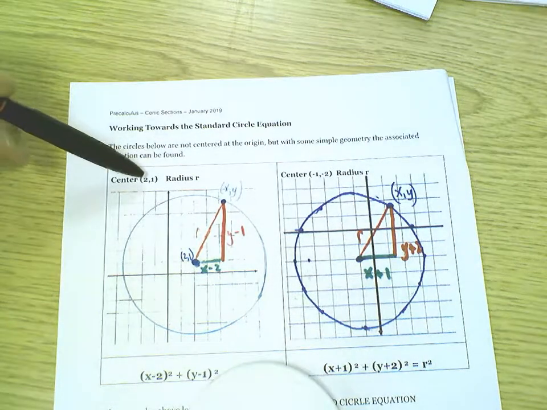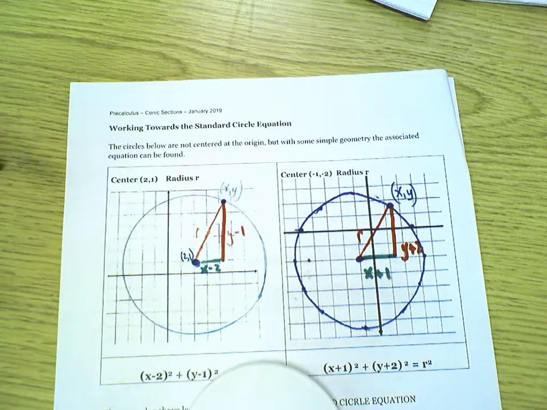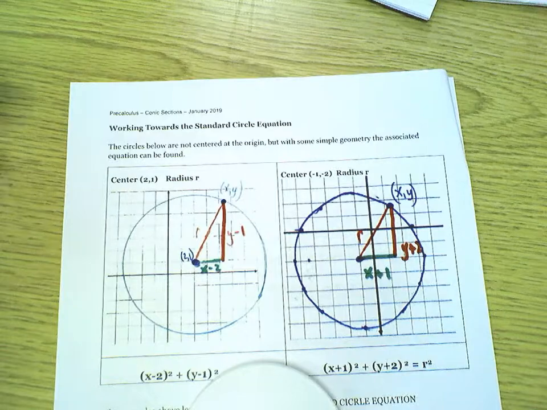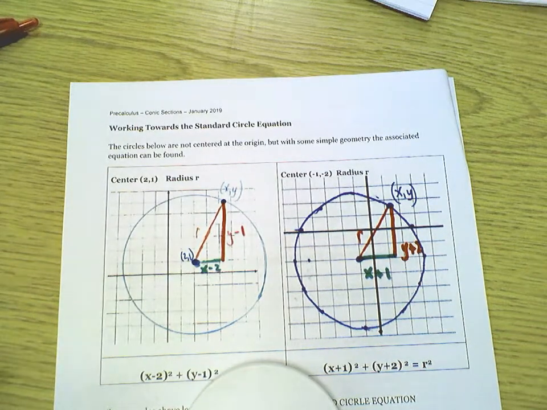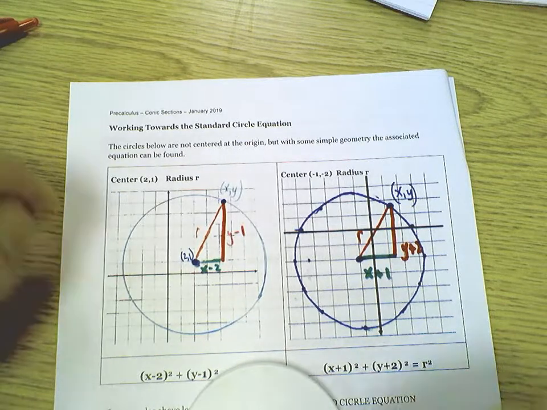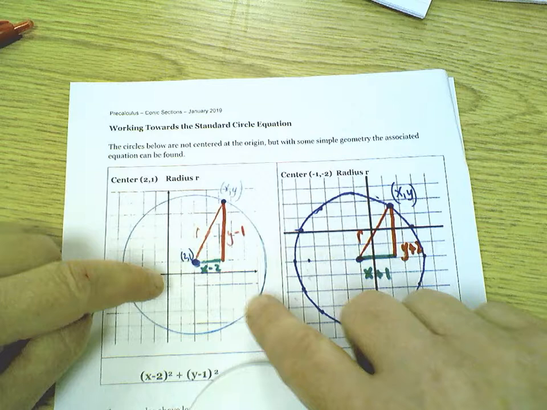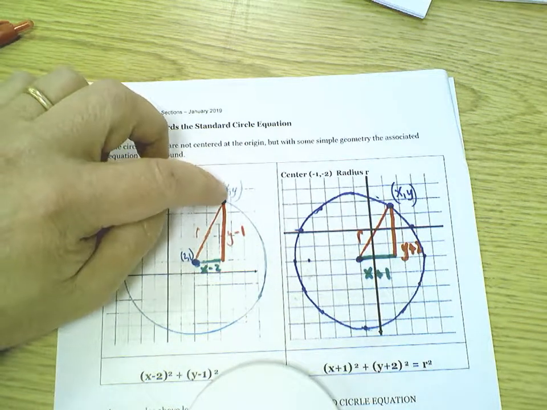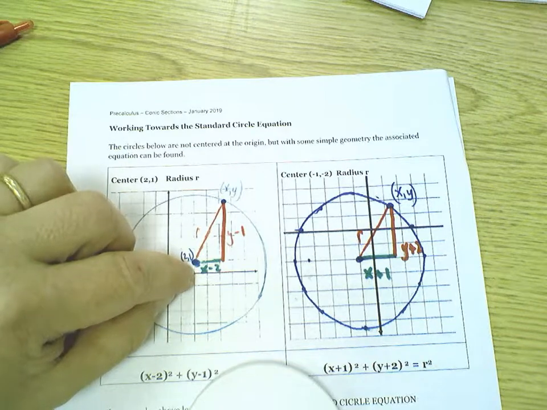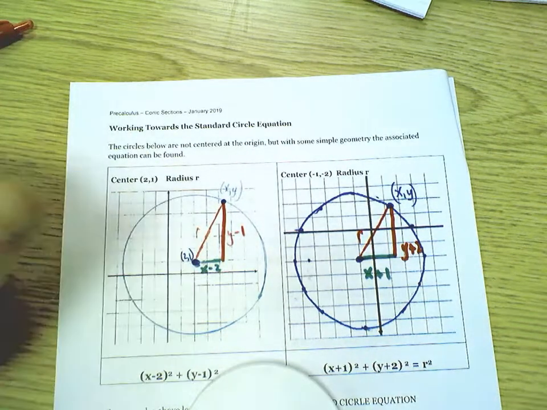When centered at the point x equals 2, y equals 1, this blue dot, still with a radius of r, I still create a right triangle. But what I want you to notice is, what are the lengths of these other sides of the triangle? Well, what's this distance in green? It's nothing more than the x coordinate of this point minus 2. Remember, we're already 2 over. So this overall length is a little bit shorter, x minus 2.